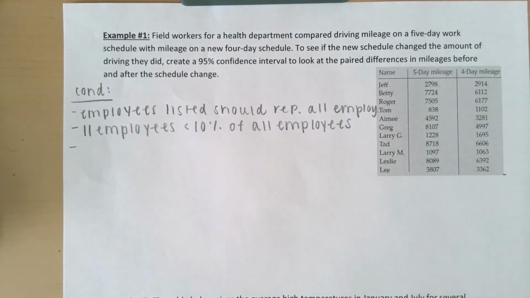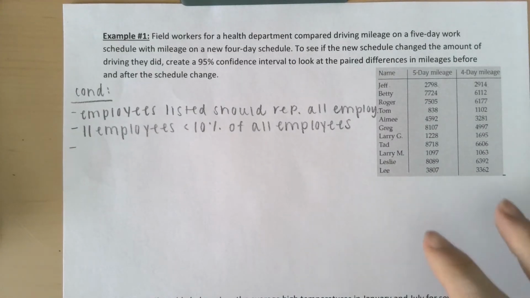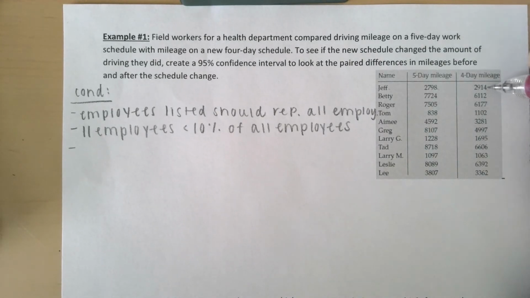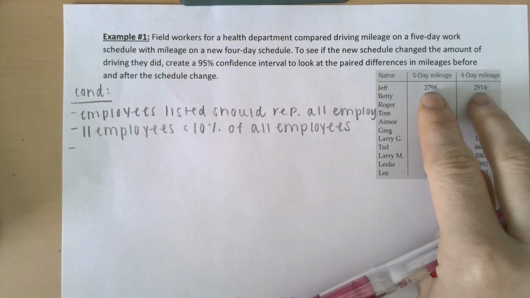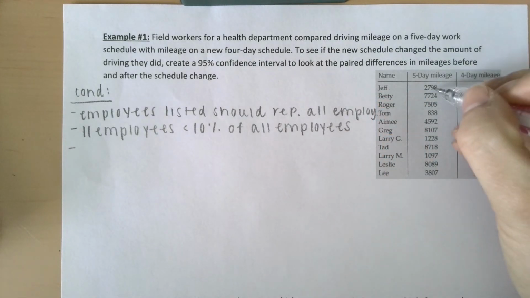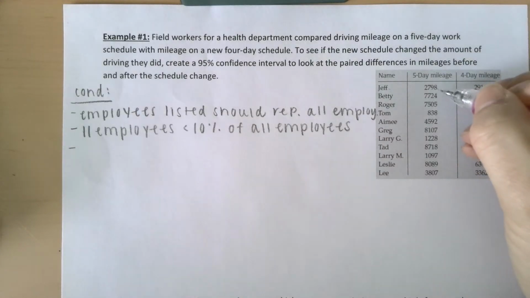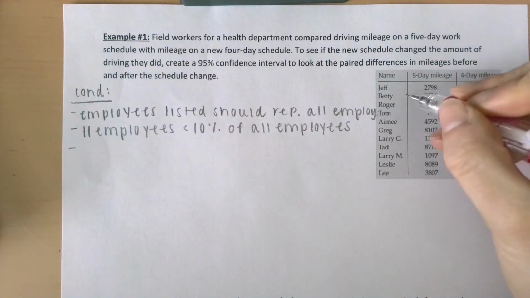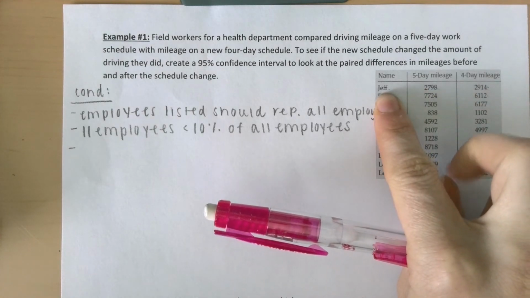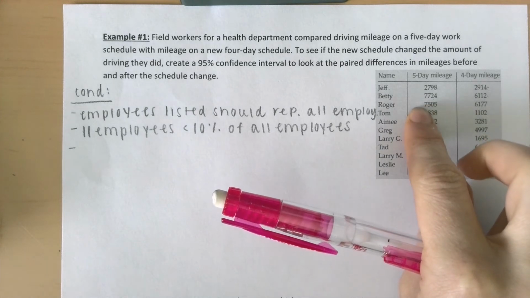Okay, after these, I recommend you stop and think about what kind of data we have. Now, this is a great example of paired data or dependent data because there's no way that I can switch these numbers without it impacting my study. For example, these first two numbers correspond to Jeff. The next two numbers correspond to Betty. So I couldn't just switch this 2,000 with the 7,000 because the 2,000 is what Jeff did, the 7,000 is what Betty did. These two numbers are dependent on the person. So this is paired data or dependent data.